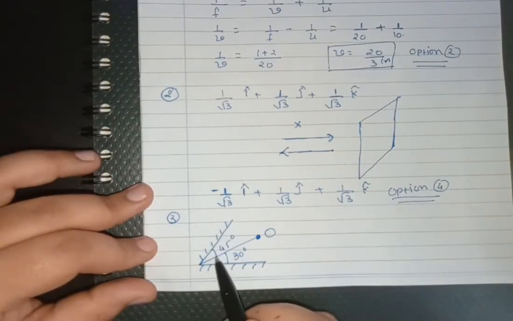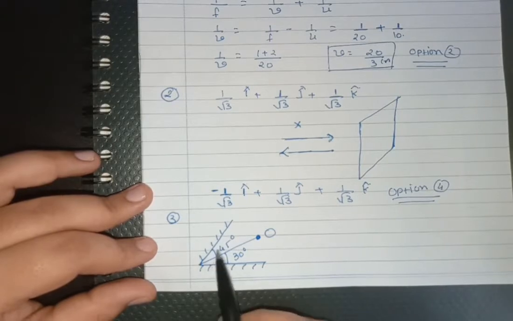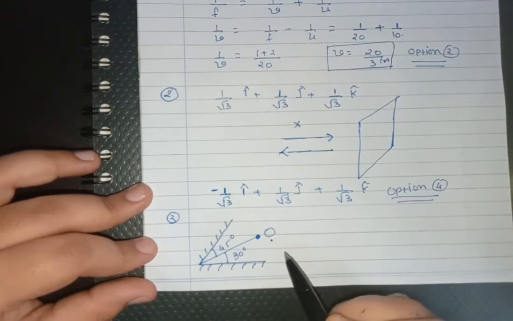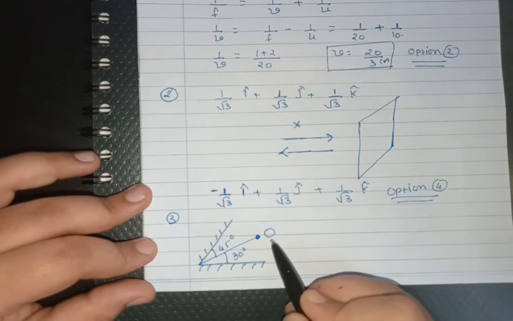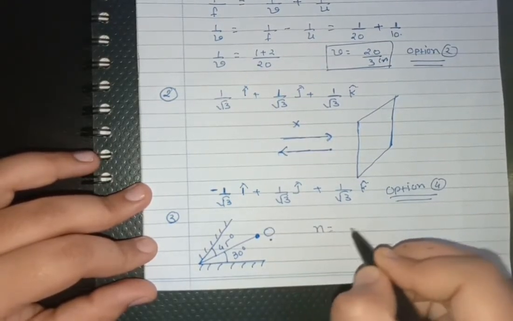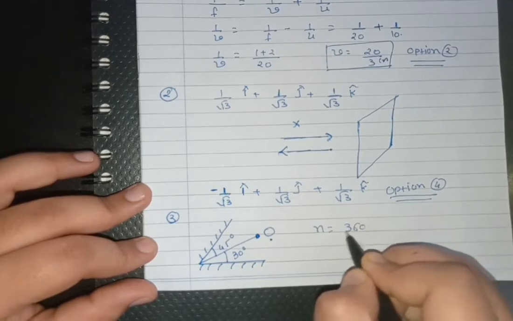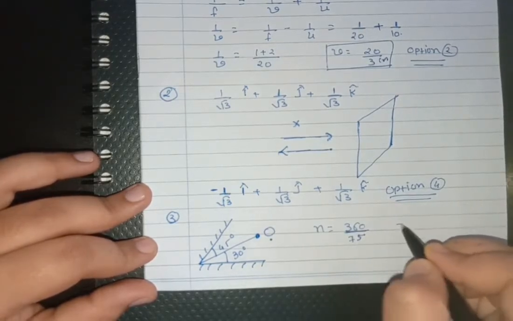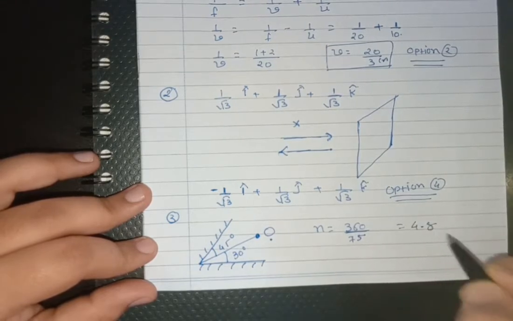In question number 3, two plane mirrors are inclined at an angle of 75 to each other. An object is placed at point O. We want to find the number of images formed by the two mirrors. Here first we will find the ratio 360 by theta, that is 360 by 75, that is equals to 4.8.